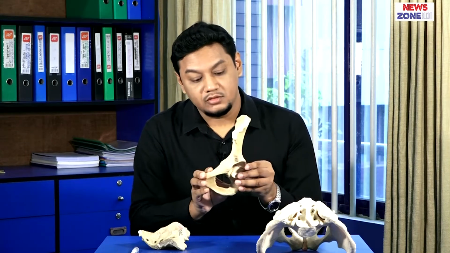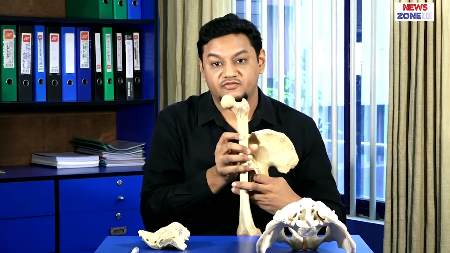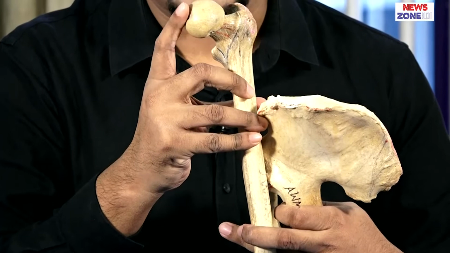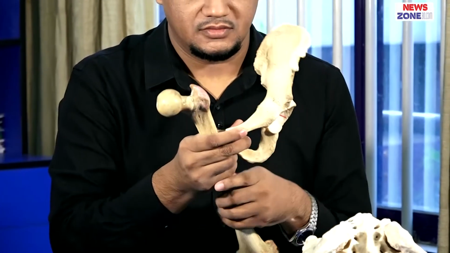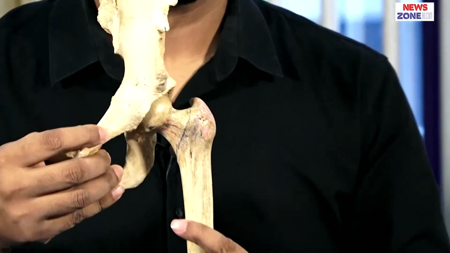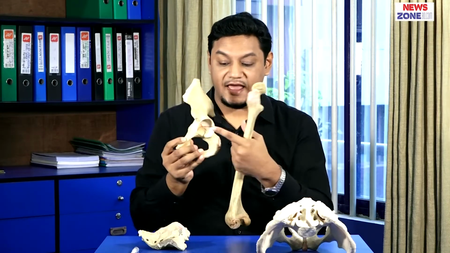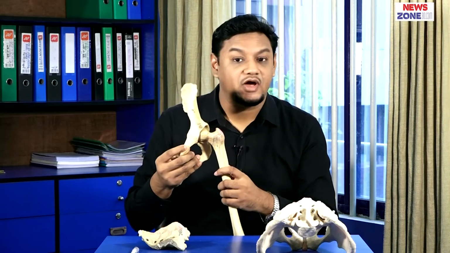Now this hip bone, with the acetabulum, is articulating with the head of the femur. Let me show you the head of the femur. You can see this is the head of the femur. So this head is articulating with this hip bone. Let me show you like this. You can see that the head of the femur is articulating with the acetabulum of the hip bone, and this joint is called the hip joint, which is a ball and socket type of synovial joint. It is the largest ball and socket type of synovial joint.